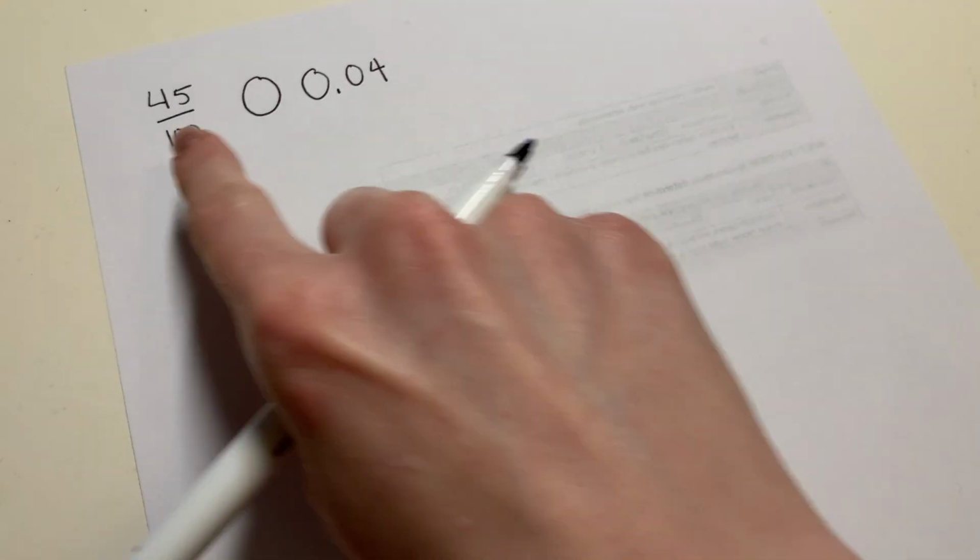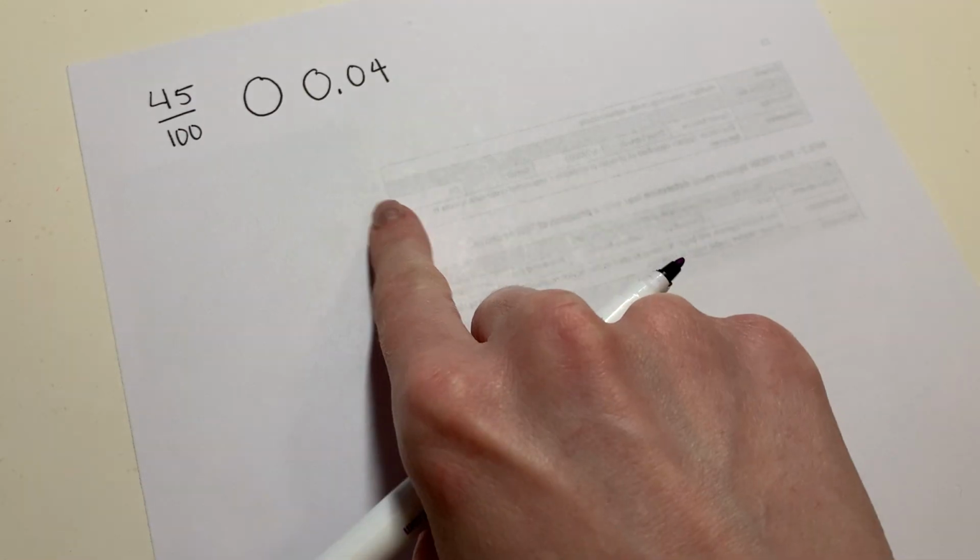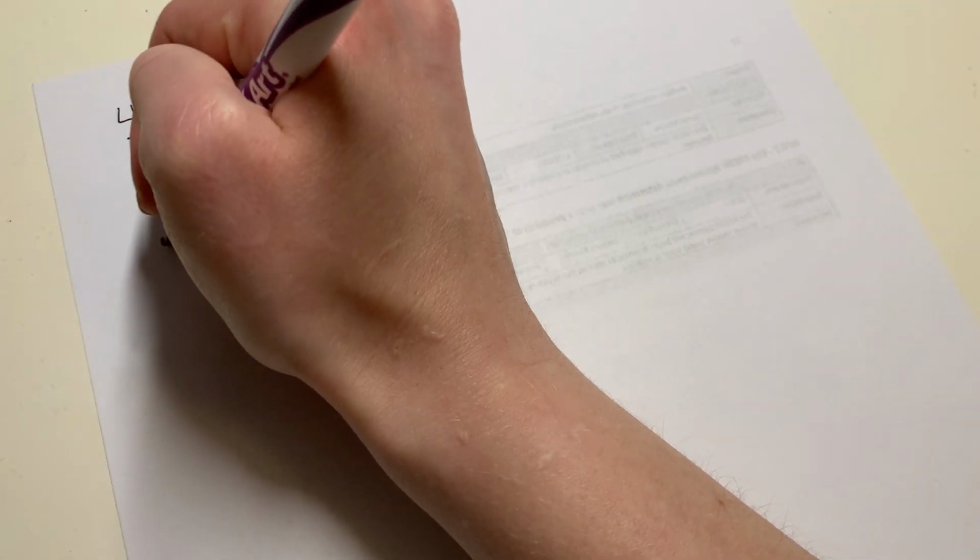Here are the strategies that you should use when you're solving these problems. You need to turn these into the same. So you can either turn these both into decimals or both into fractions. It really just depends on what your preference is. If you like fractions and are more comfortable with those, then change this to a fraction.